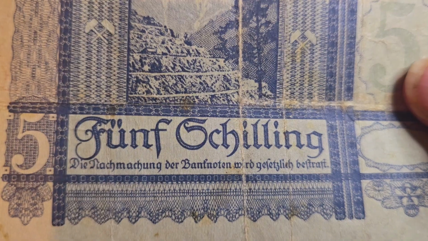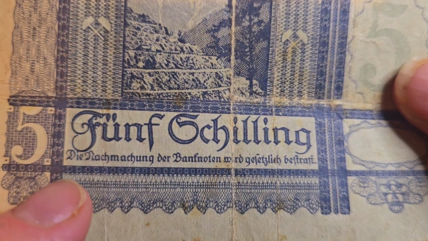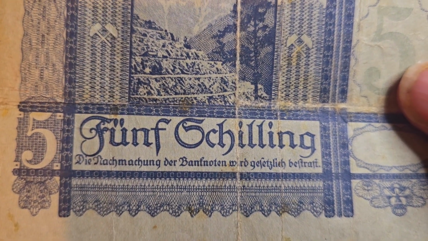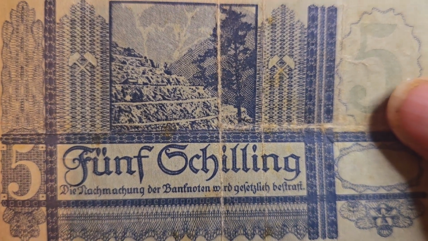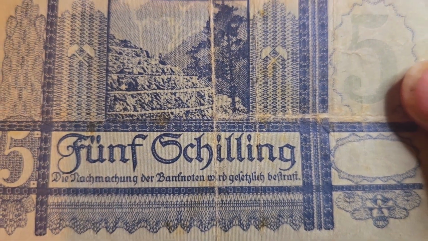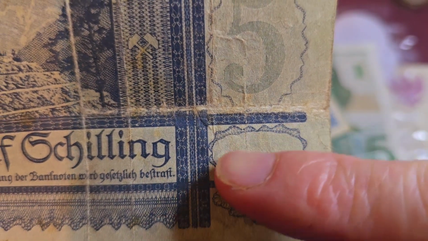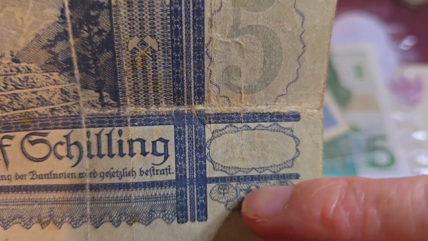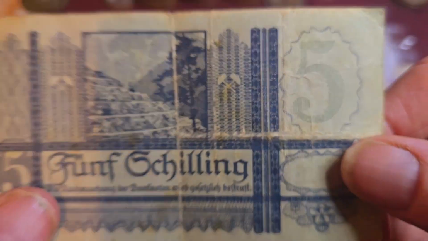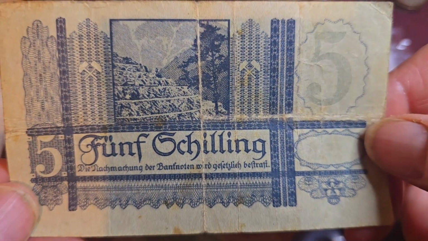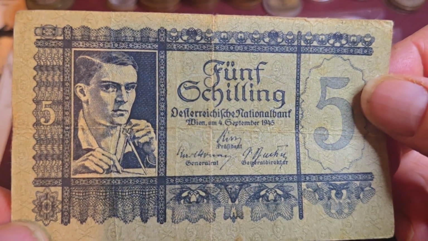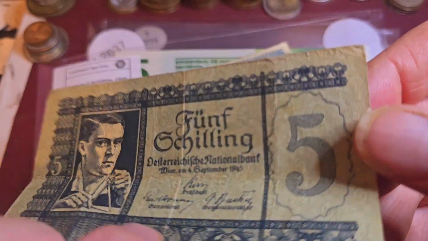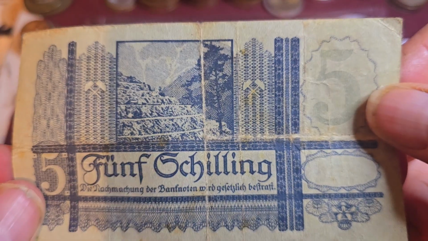And then here we have 5 shillings again, and it has some writing down below, probably a warning that whoever counterfeits this banknote, it's illegal. Now in the 1927 banknotes, this part here actually had serial numbers, but this one, because it was of low value at the time, had no serial numbers on it.